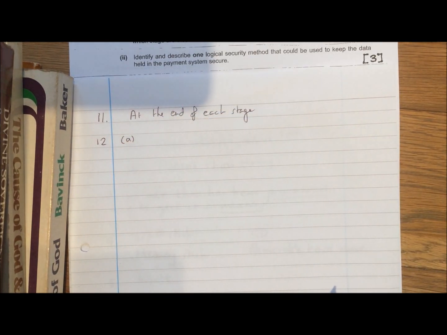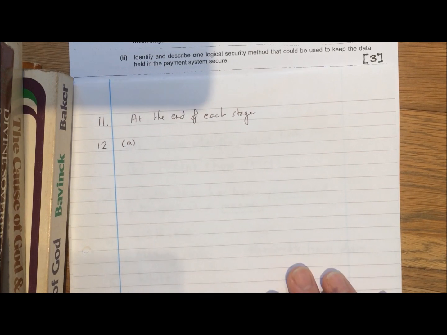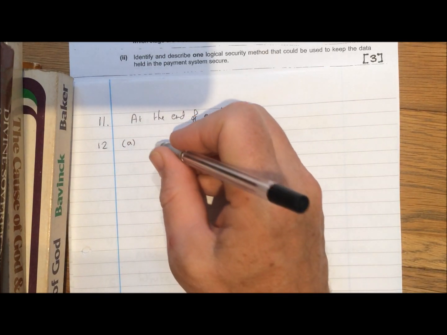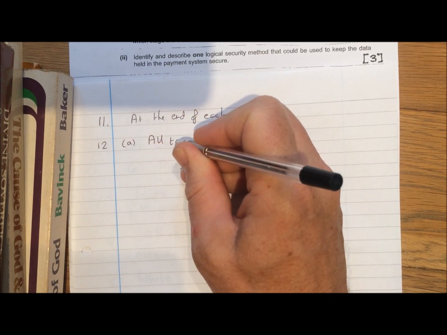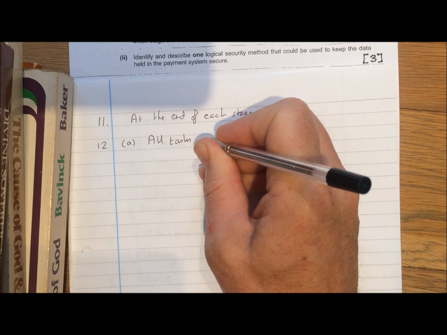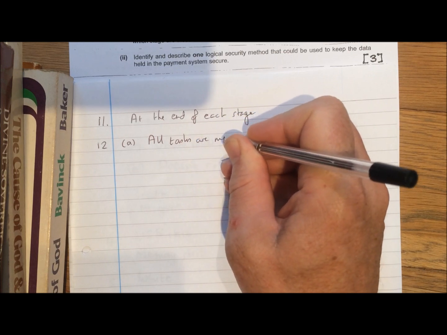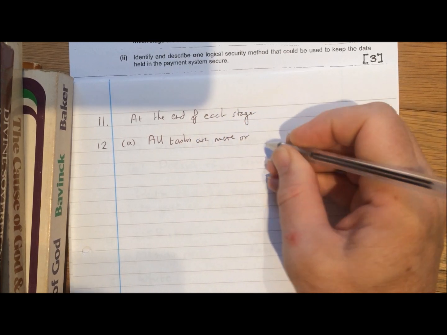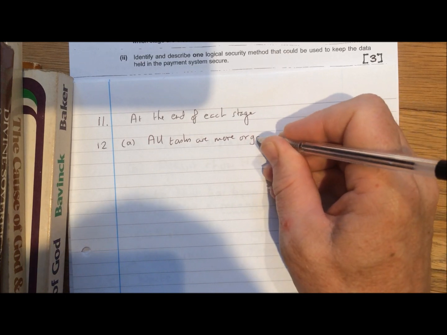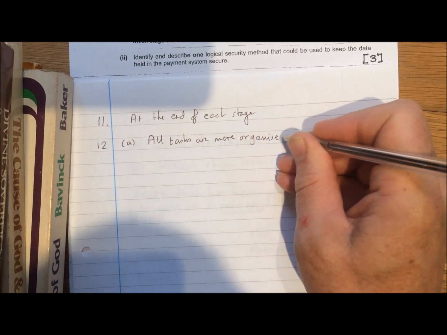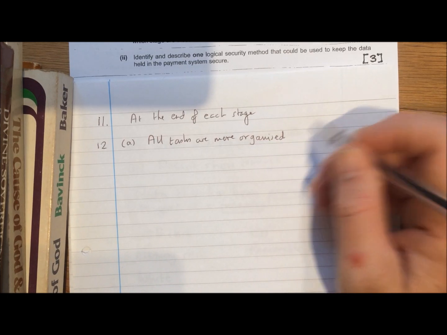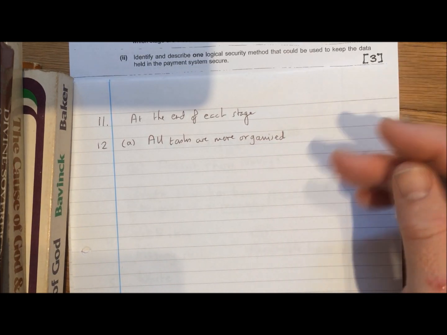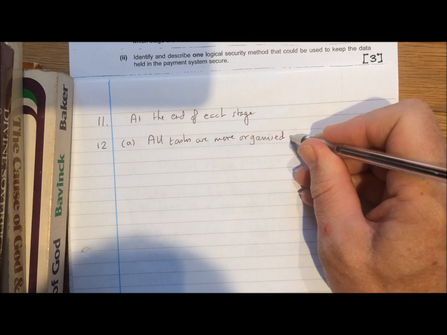So first of all, obviously, by using the project life cycle, everything becomes much more organized. So if we were just to put down that all tasks are more organized, that's a start, but not really an explanation. So you've said that, that gets you 1 mark. Now we need to explain that. Why is that useful?